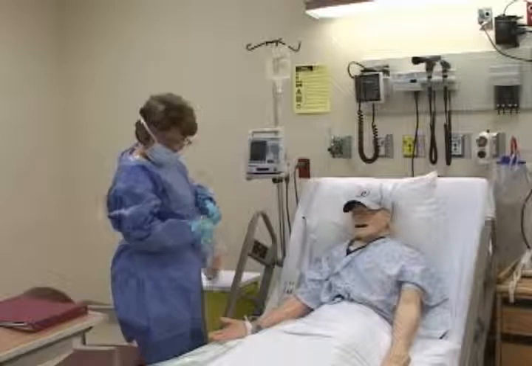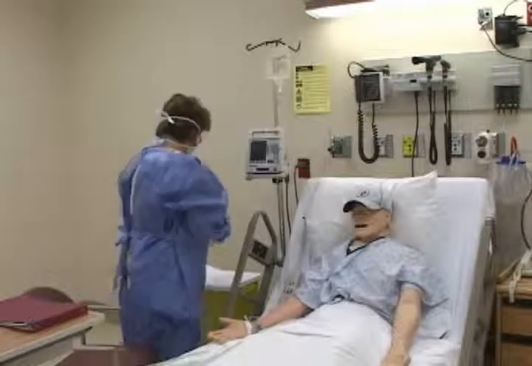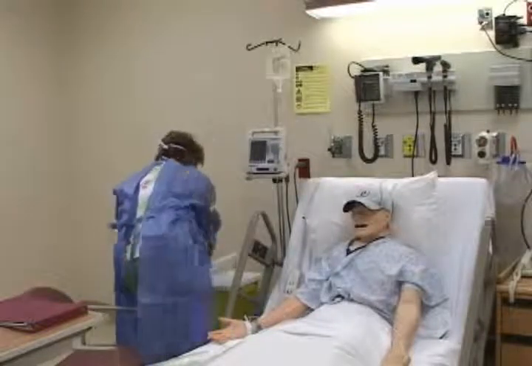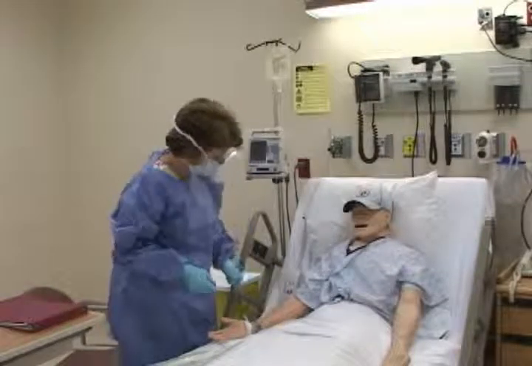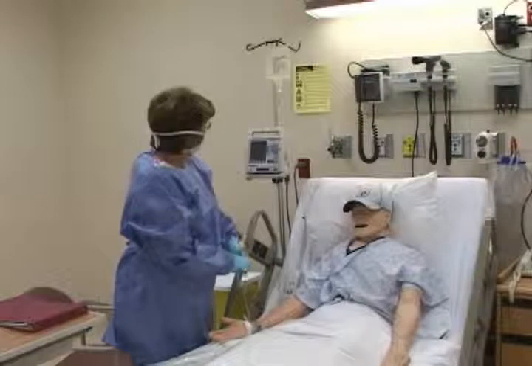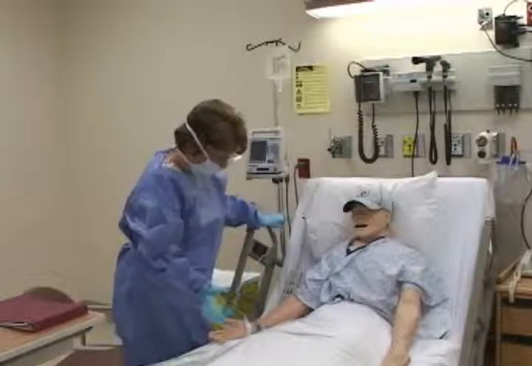I have to dispose of this medication next. Boy, everything goes in that yellow bin, huh? Yes, so they can dispose of it properly and not with regular waste.